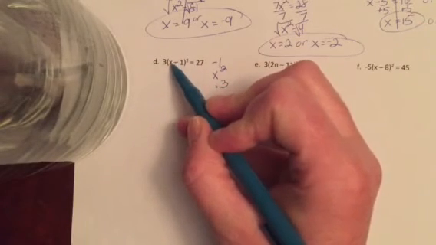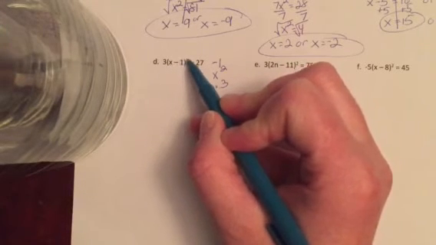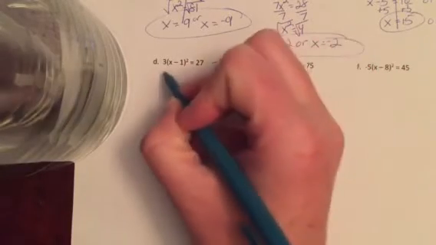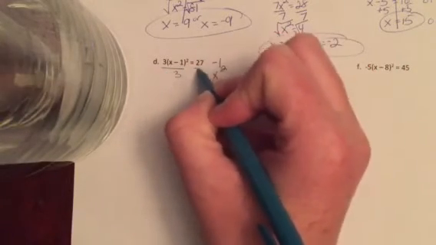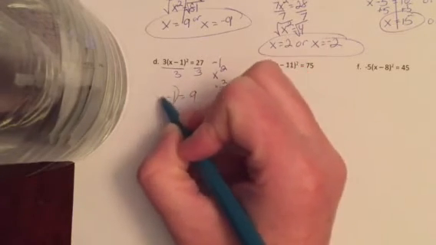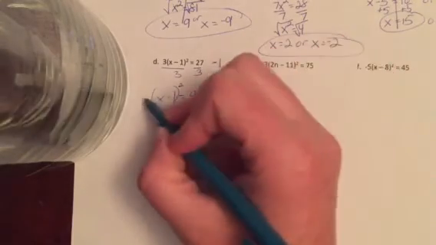So if x were 7, let's say I do 7 minus 1, I get 6, do 6 squared, and then times by 3 would give me my number. So I'm going to undo the times by 3 by dividing by 3 first. So I have x minus 1 squared equals 9. Oops, sorry, I forgot the squared. Did that. Now I have to square root it.